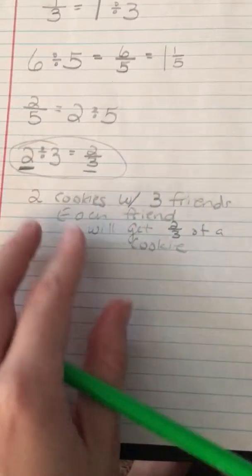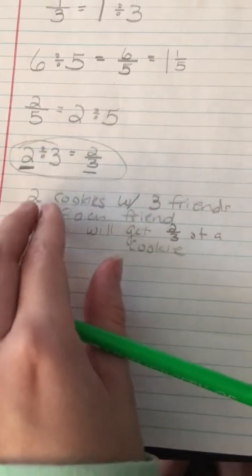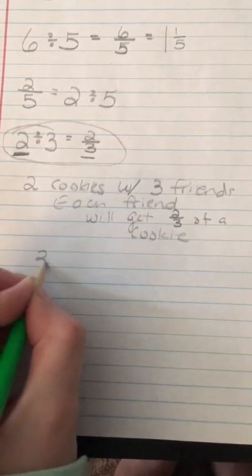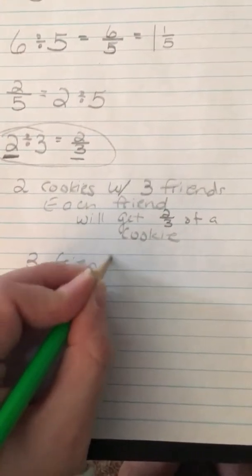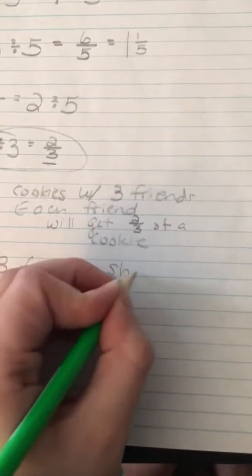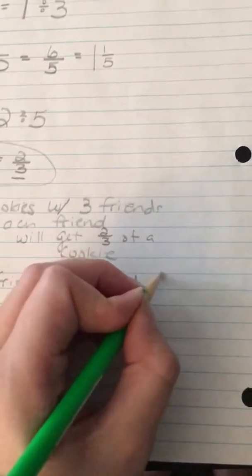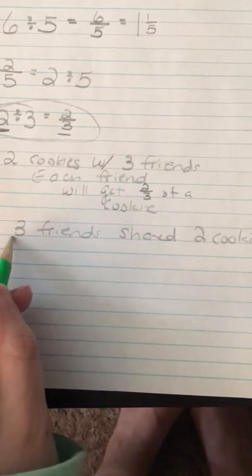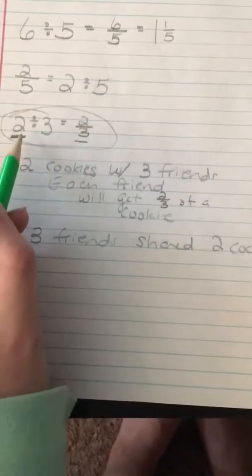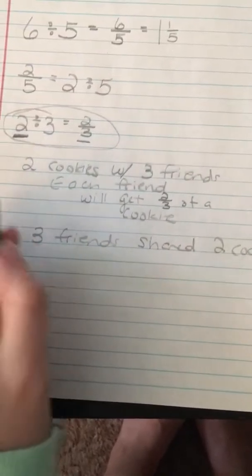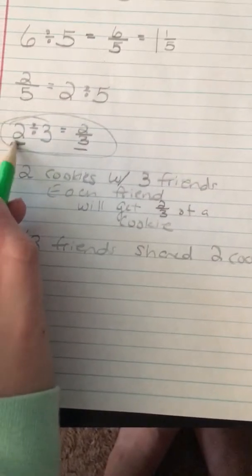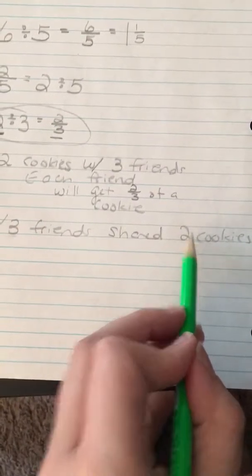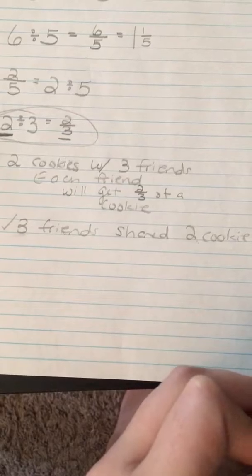And now, just because this number is first doesn't mean it has to be first in the word problem. I could say 3 friends shared 2 cookies. Just because this number is now first in the word problem doesn't mean that this isn't correct. This is still correct because I'm still splitting up 2. I'm still cutting up the 2 cookies to feed my 3 friends.